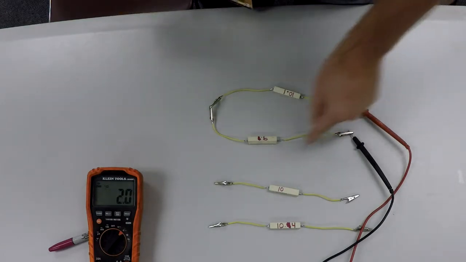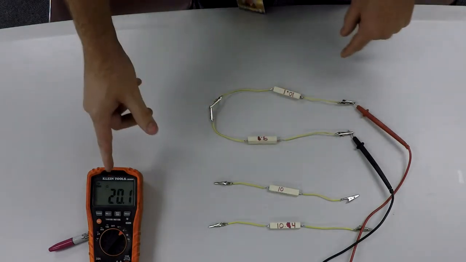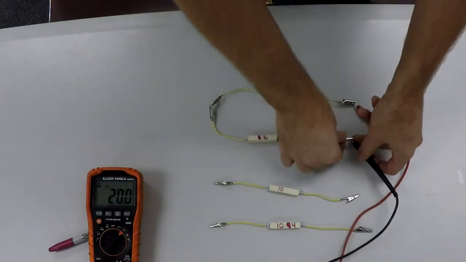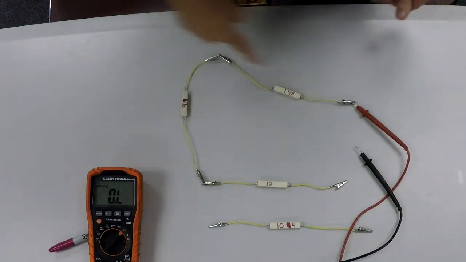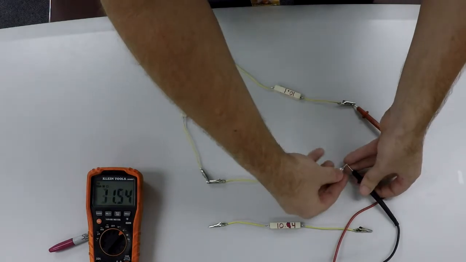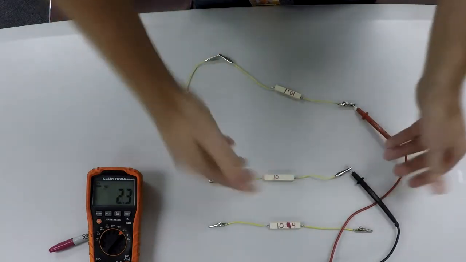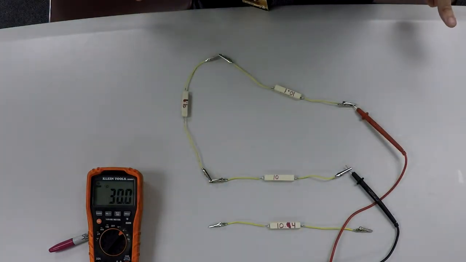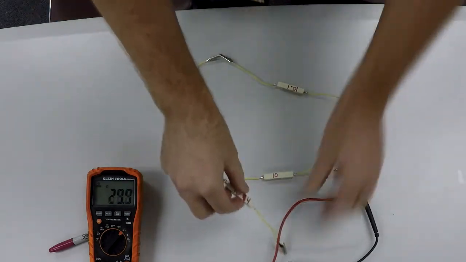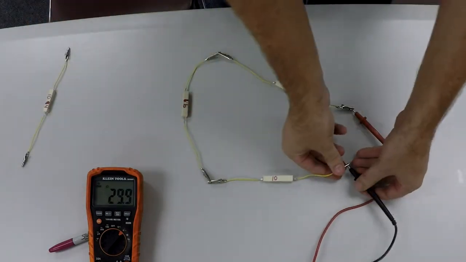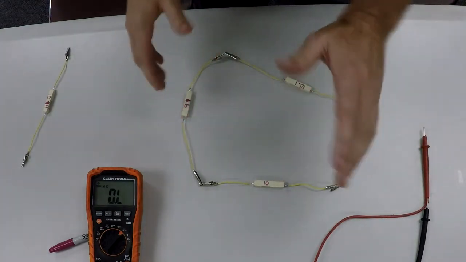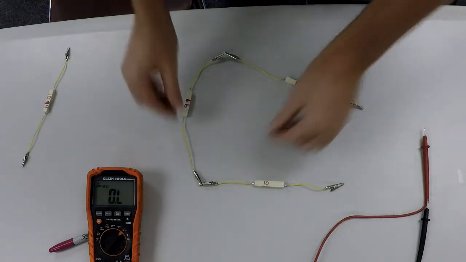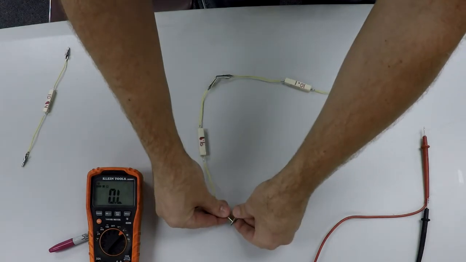All right. See, I got 20.1. I add another 10 in series. I'm going to be around 30. All right. So the math works. That's series circuit. That's simple. You just add them up. But you remember parallel, we did the formula for parallel. 10, 10, 10. It ended up being a 3.3 or so.